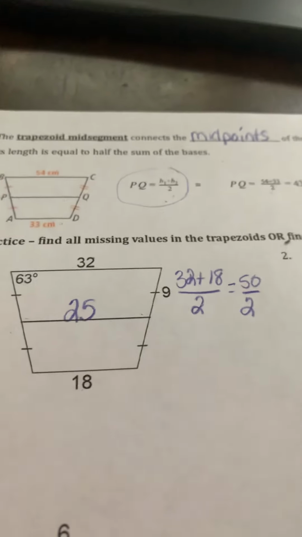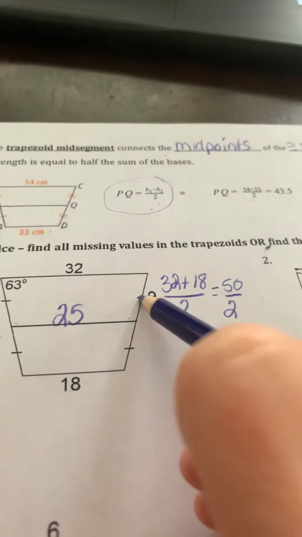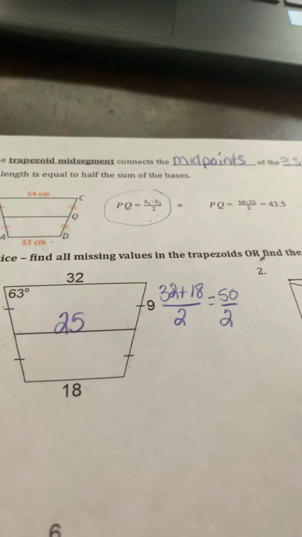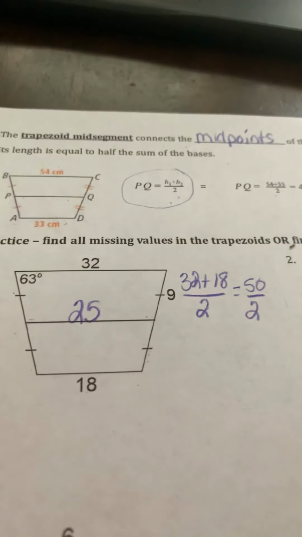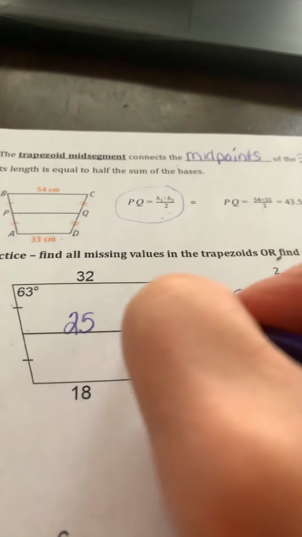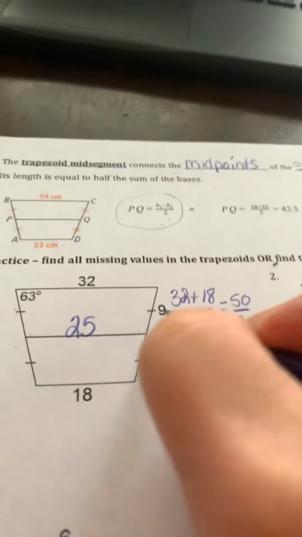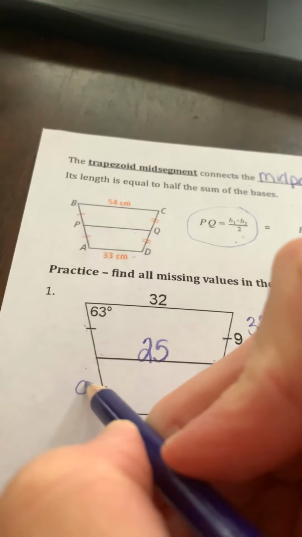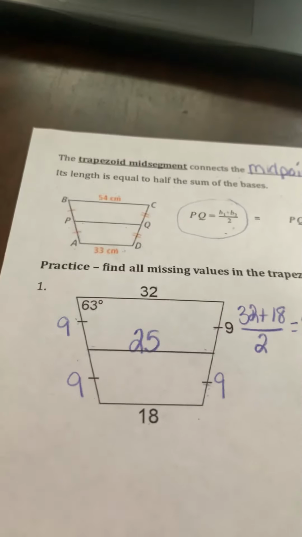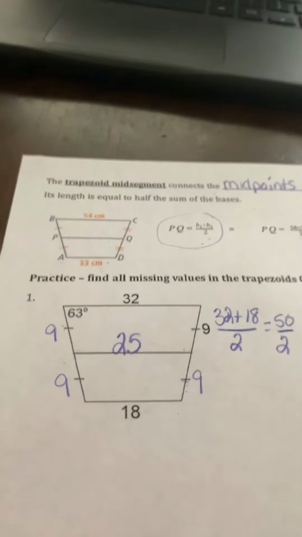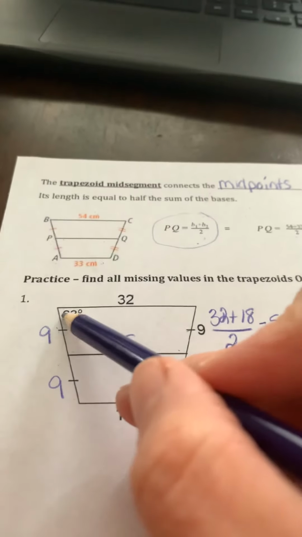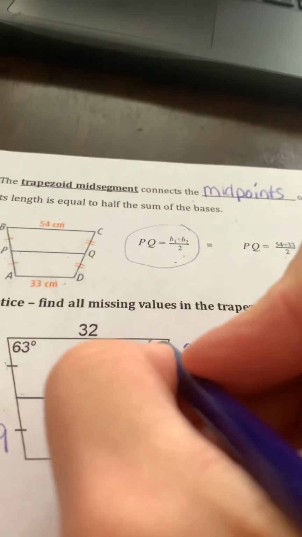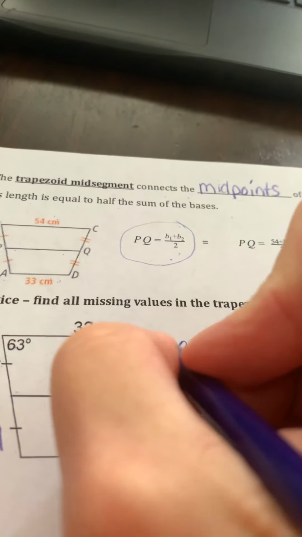Okay? Now, the next thing is, we know that this side and this side are going to be the same because opposite sides of the trapezoid are congruent. And we have these tick marks, which also mean that if this is 9, this is congruent, so that is 9, this part is 9, and this part is 9. Okay, good so far. So now we have this base, which is 63 degrees. So if this is 63 degrees, we know that this too also has to be 63 degrees.